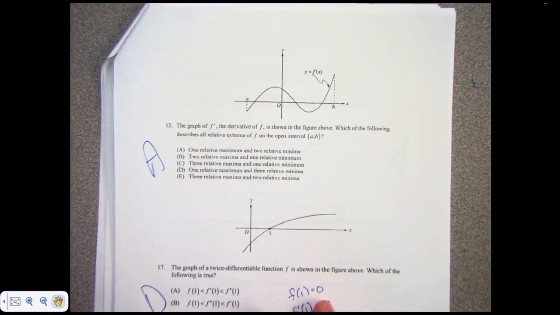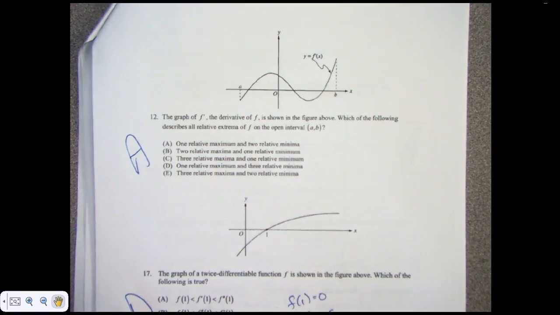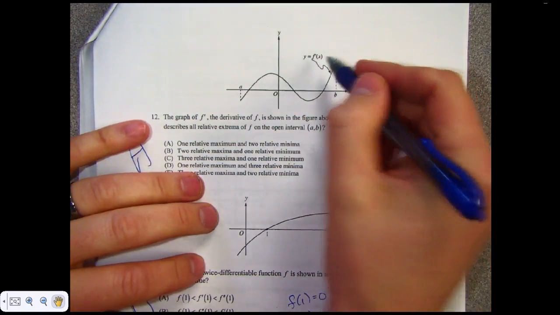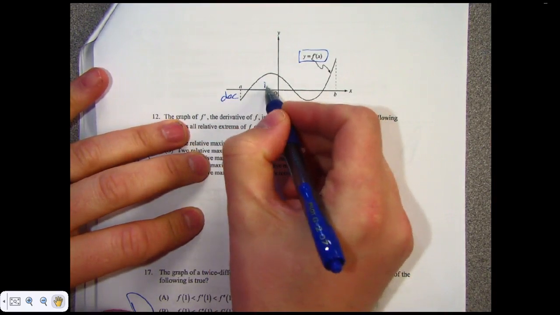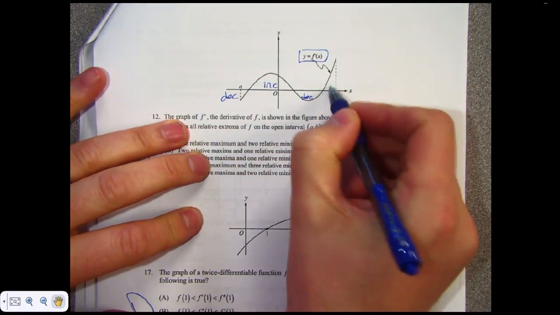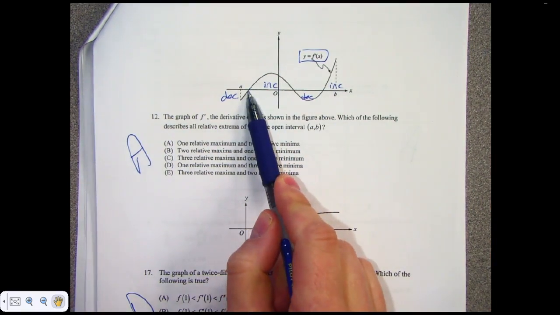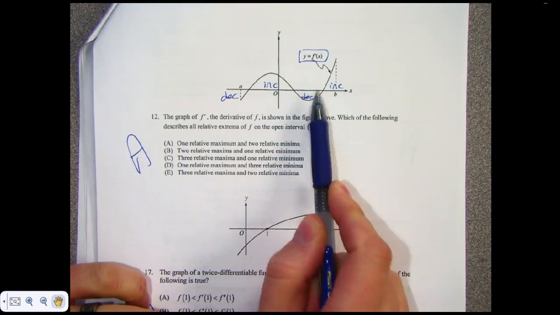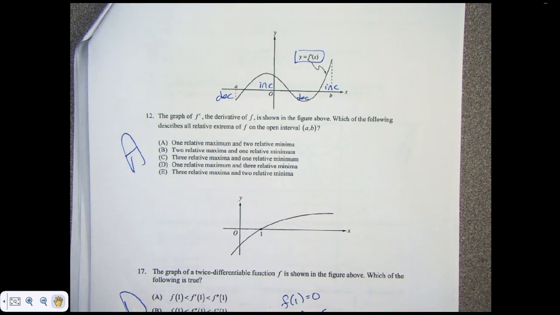All right, number 12. How many relative maxes and relative mins are there? This is the derivative. So that means the original was decreasing over here. The original's increasing there. The original's decreasing there. The original's increasing there. So right here is a relative which? Min, because the original changed from decreasing to increasing. This would be a relative max. This would be a relative min. So I have two relative mins and one relative max. So A.